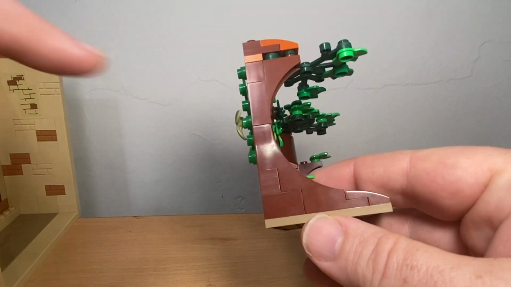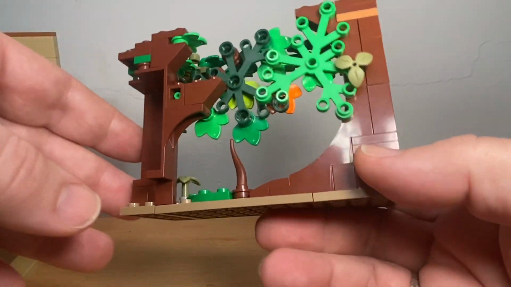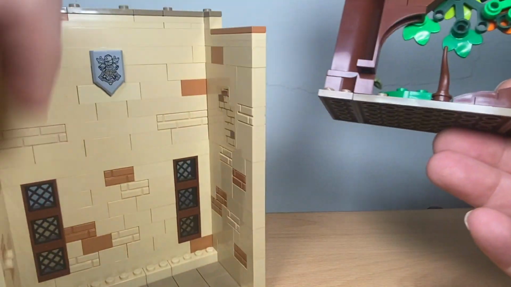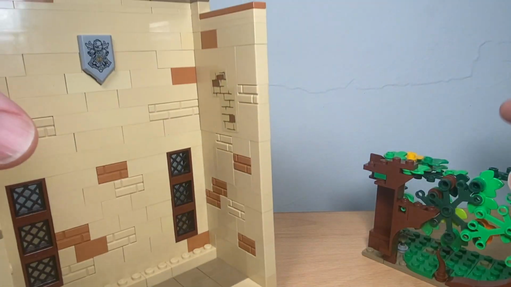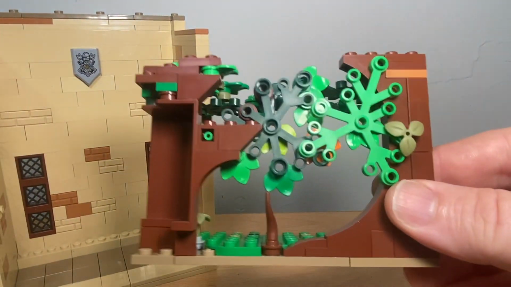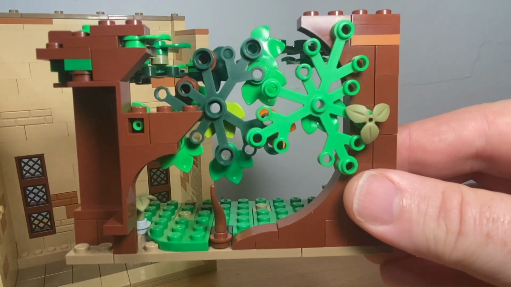Just to give you a look. You can see on the back here, we actually flick out one stud deeper than the base because the base only goes back and we've got this brick of space. So we can actually add a bit more depth to the scene.